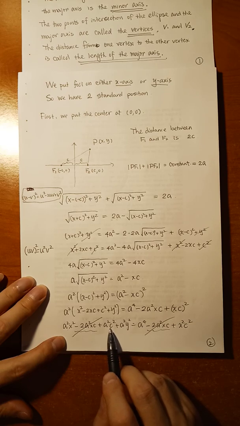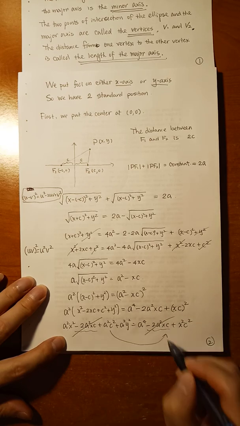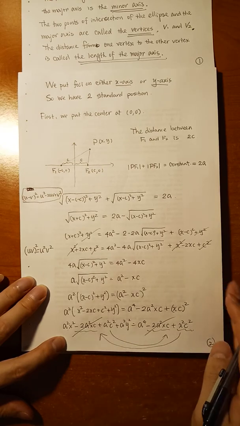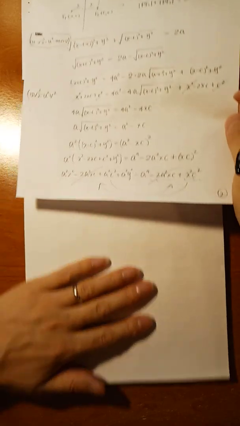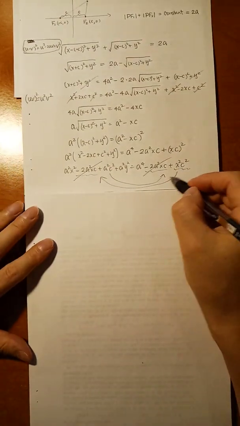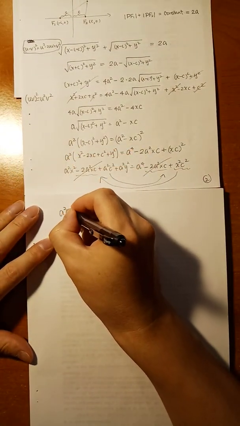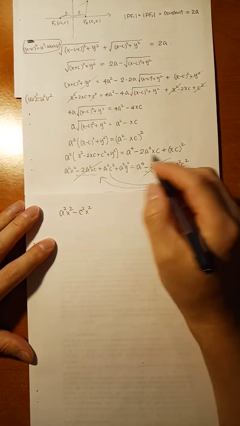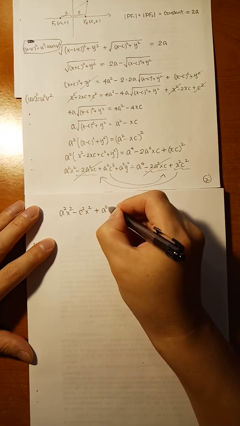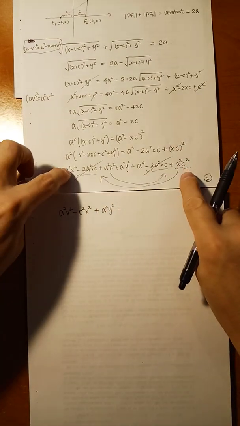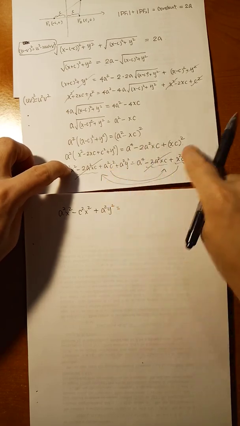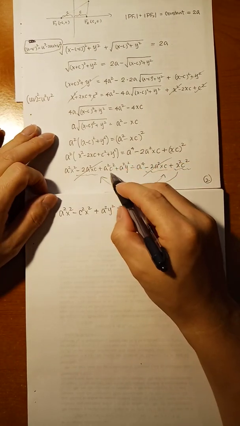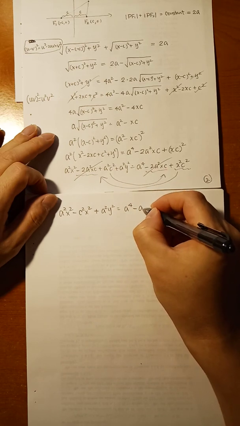This term does not contain xy, so we're going to move it to the right. This term contains xy, so we move it to the left. Okay, so that's our strategy. So let's move to the left. You get a squared x squared minus c squared x squared and plus a squared y squared. You have 3 terms, 1, 2, and 3. On the right side you have a to 4, so this term will move to the right. It's minus a squared c squared.